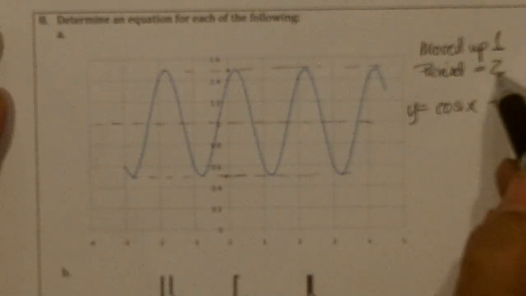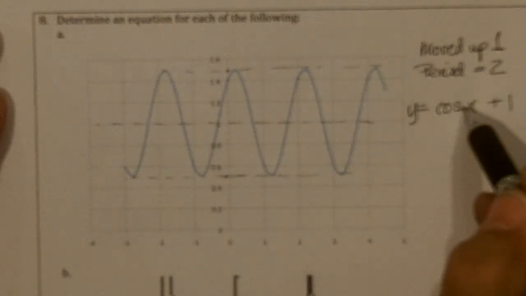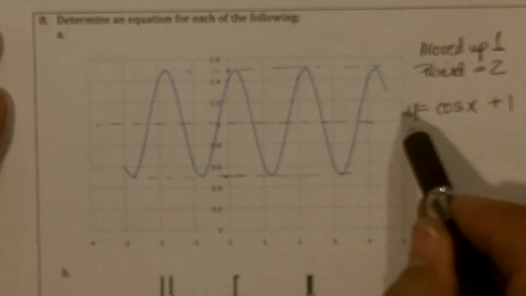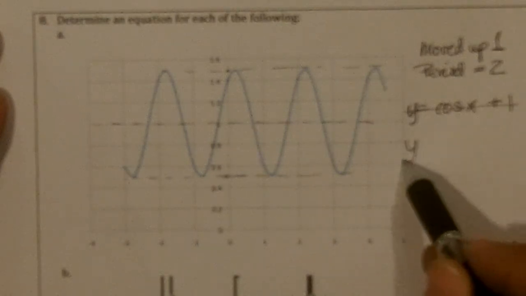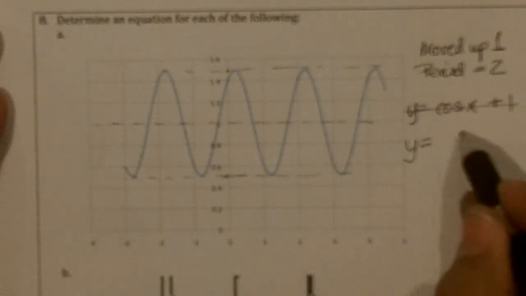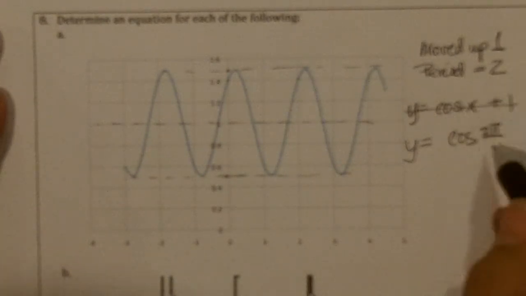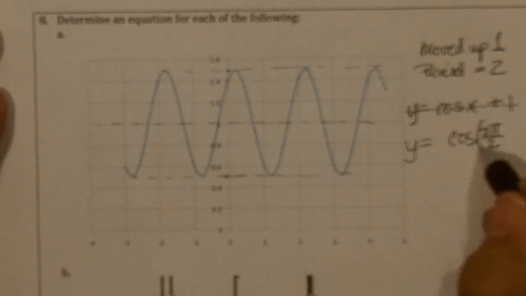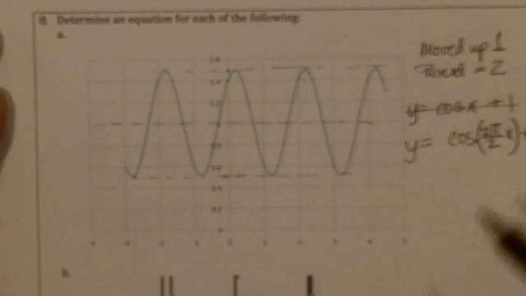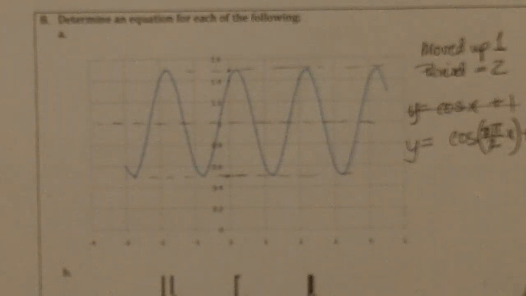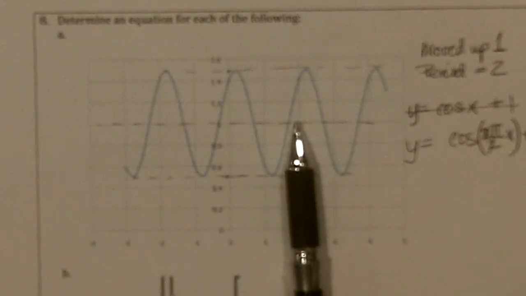To make it have a period of 2, I'm going to write in front of the x 2 pi divided by 2. So I'm going to scratch this one and say, okay, to get the right period, I'm going to have to write cosine of 2 pi divided by what the period is, 2, times the x, plus 1. And these 2's would cancel, so it'd just be pi x. And that would have a period of 2.